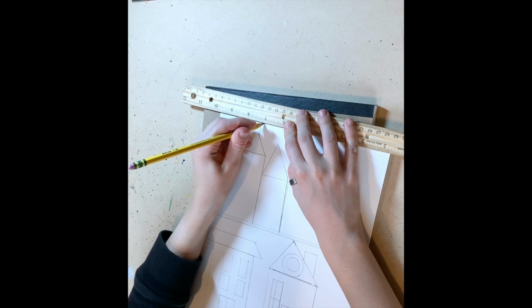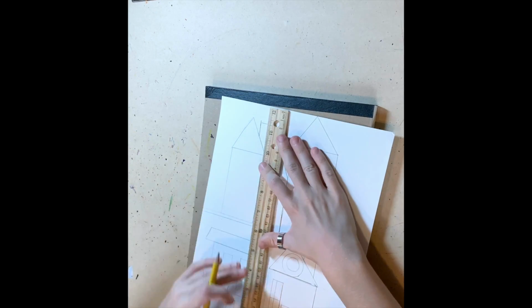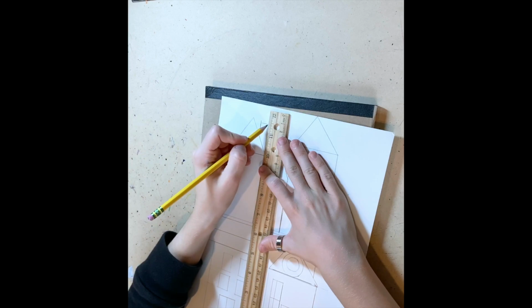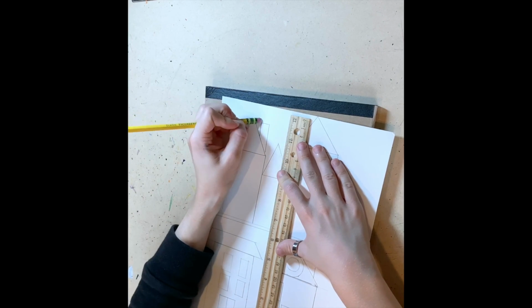So remember that when we think about roofs, we think triangles. When you think about chimneys, think rectangles.